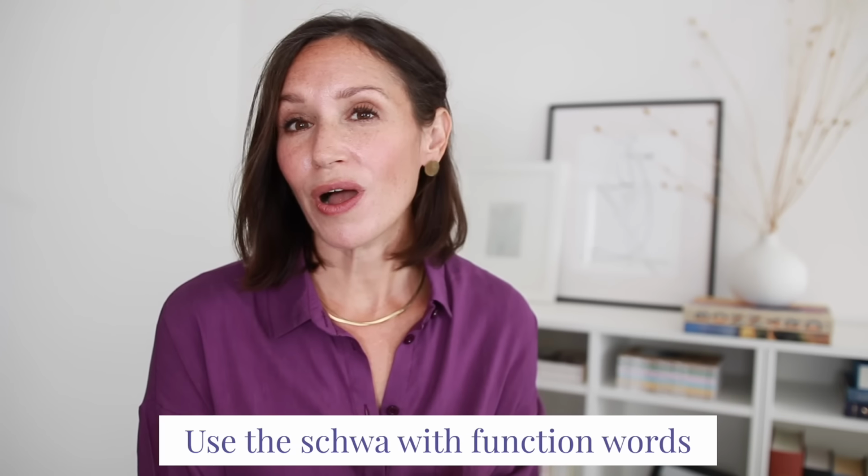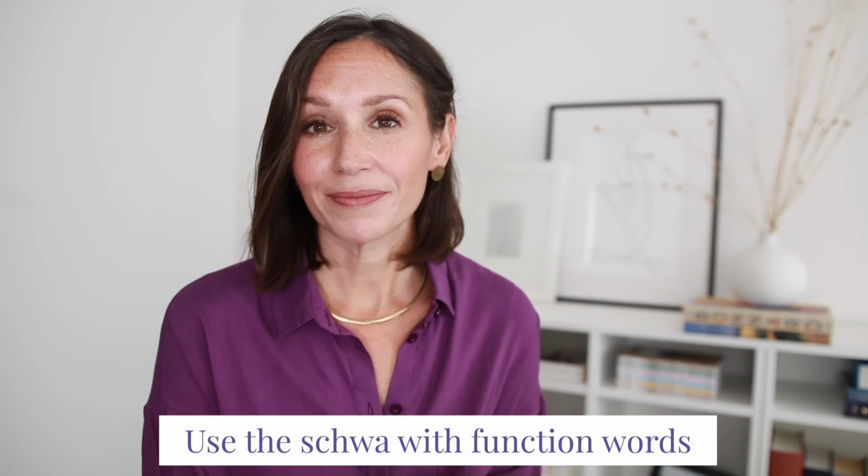And now, rule number 2 for using the schwa. Use the schwa with function words. If you're one of my Fluency School students, you absolutely know what function words are. Function words are words that have a grammatical or structural relationship with other words in a sentence. In other words, they have a job to do.